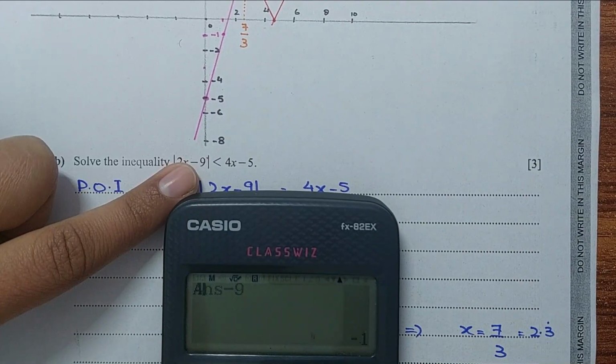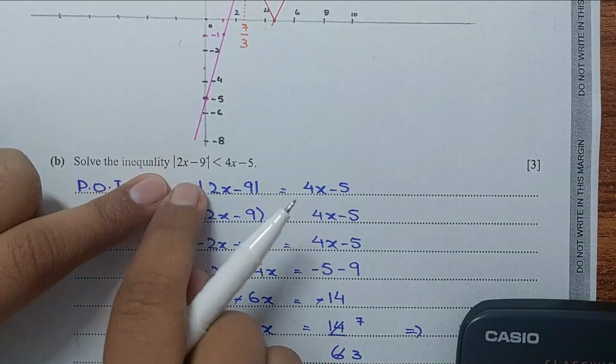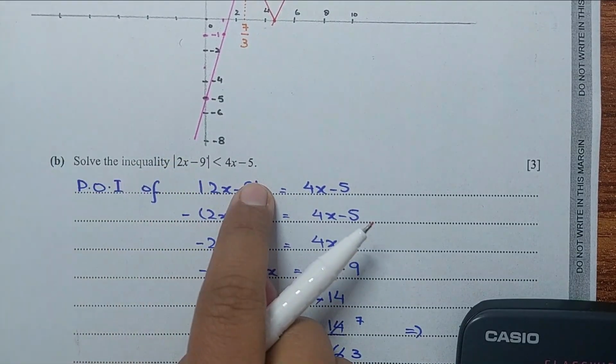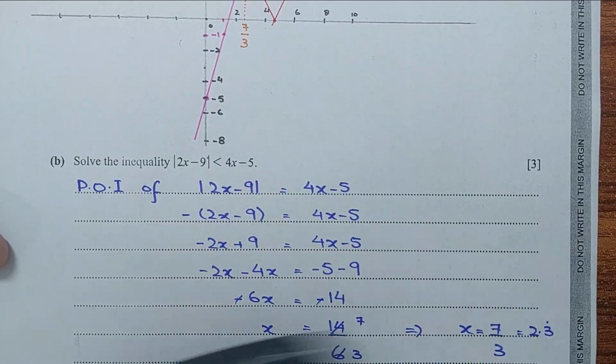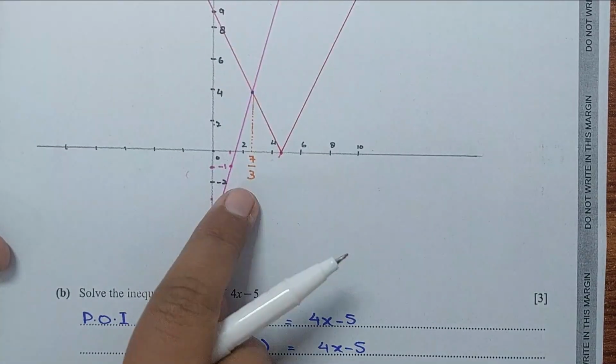And on the other hand, 4 times 4 minus 5, this is 4 times 4 and minus 5, 11. This is 1 and this is 11, so 1 is less than 11. So it is proved that all the x values are more than 7 by 3.